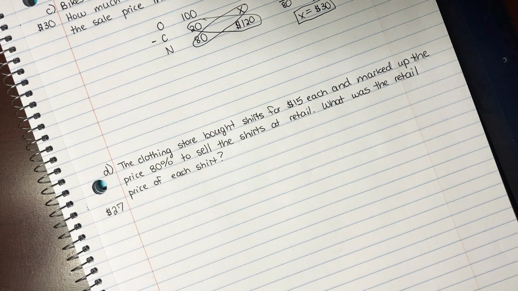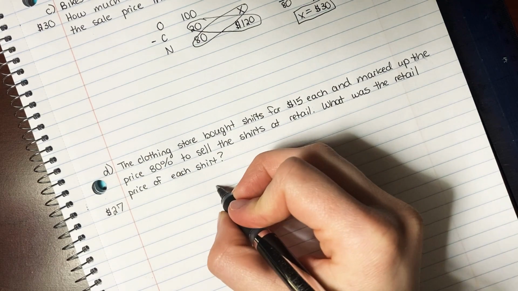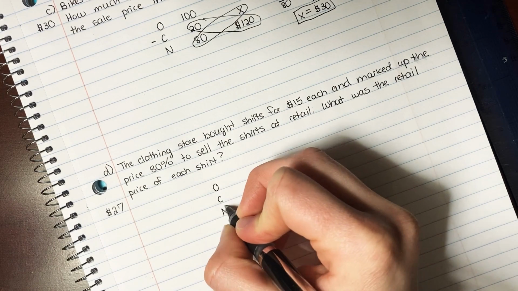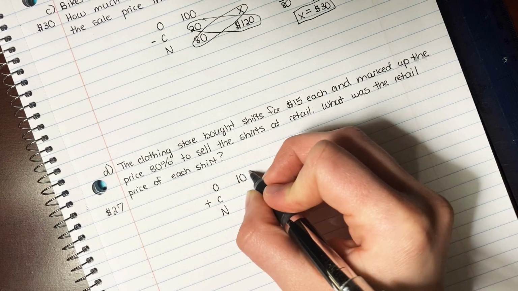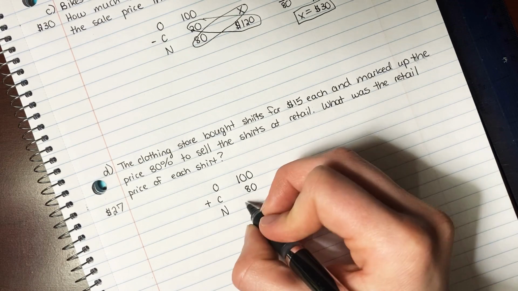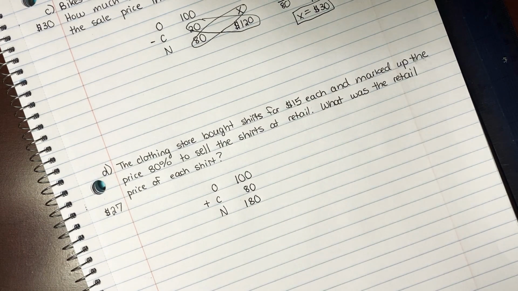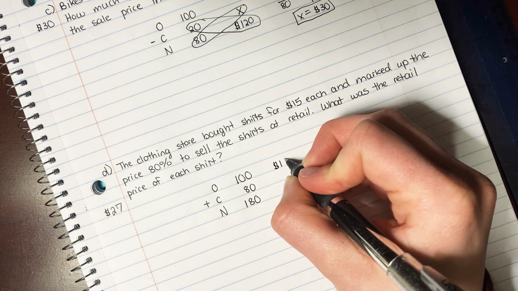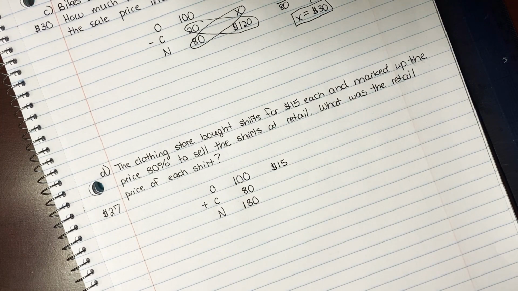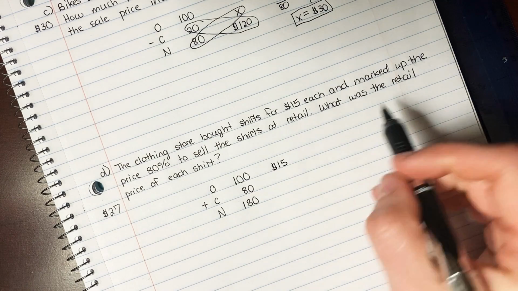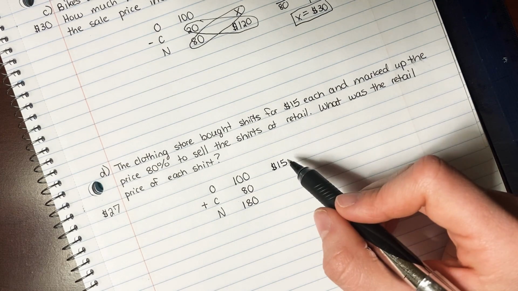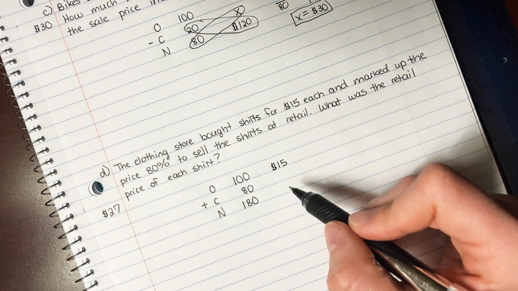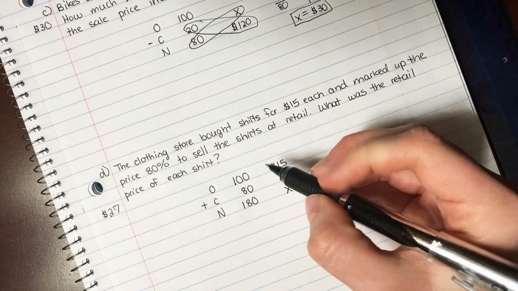All right, and then letter D. The clothing store bought shirts for $15 each and marked up the price 80%. Okay, so we're marking up here. So we're going from 100 and then we're marking up by 80, and then we're getting 180 for our new. And they bought them for 15 bucks. What was the retail price of each shirt? Okay, so the retail price is they bought it at wholesale and now they're going to resell it, and that's the retail price. So that's what we're looking for.